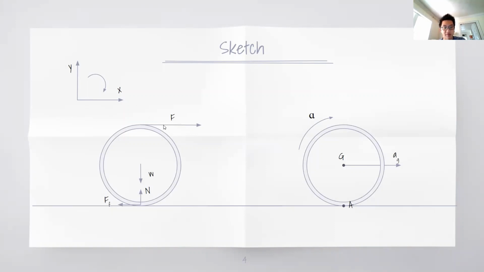So in our free body diagram, we have our applied force, of course, and then we're going to have the force of friction acting at the bottom of the roll of tape, and then we have our normal force and our weight. And then looking at the inertia diagram, we know that we have acceleration in the x direction, and then we have our angular acceleration, and then we marked our points G and A. A is the point of contact of the ground, and G is our center of gravity.